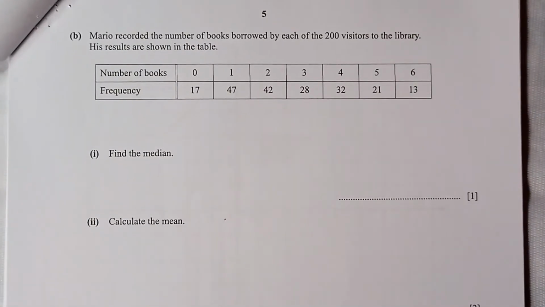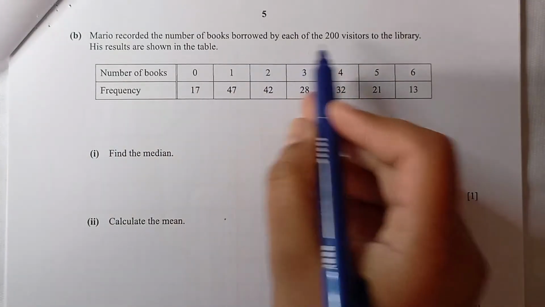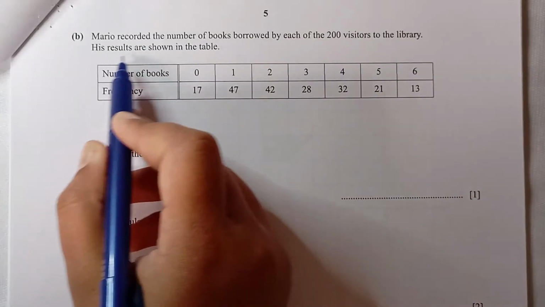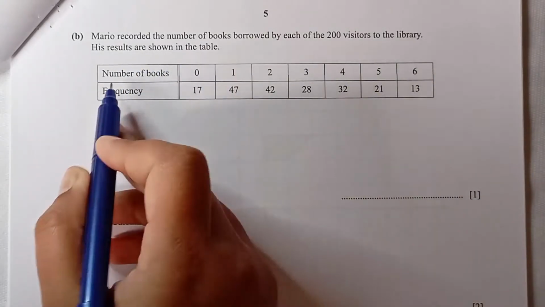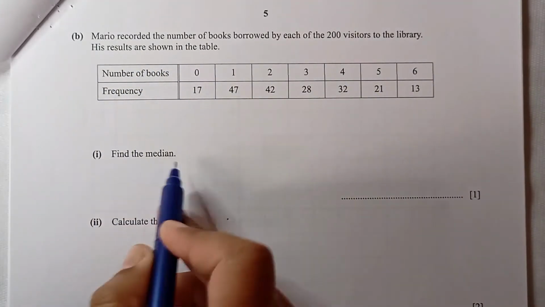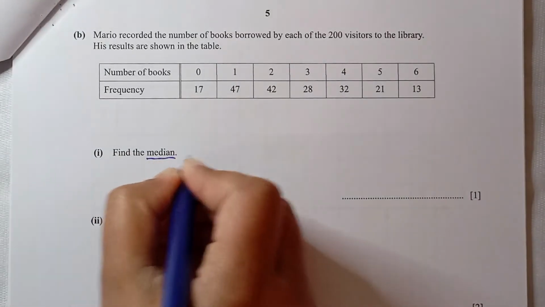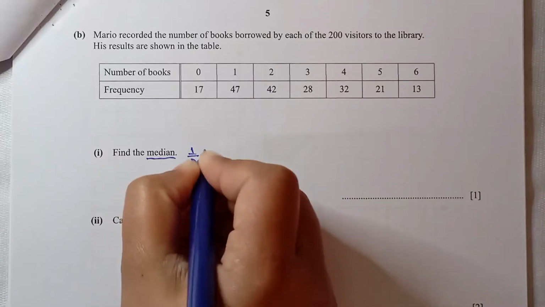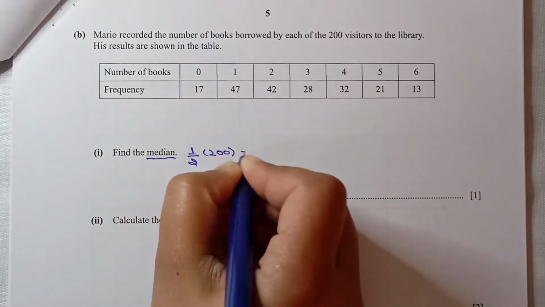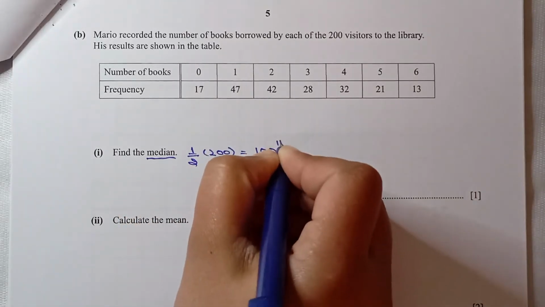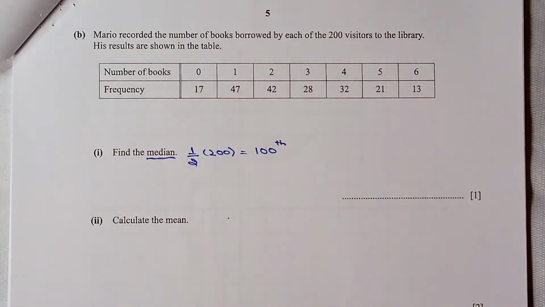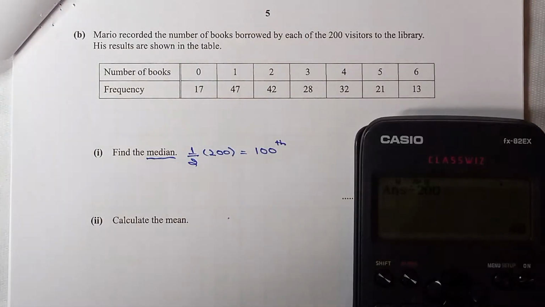Now for the B part, Mario recorded the number of books borrowed by each of 200 visitors in the library. His results are shown in the table, number of books and the frequency. Find the median. So the median is half of the value. So we can say that half of 200 would be equal to the 100th value.